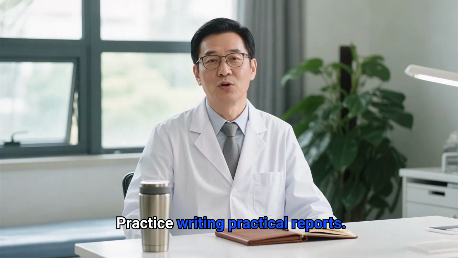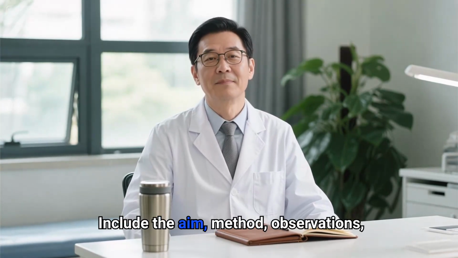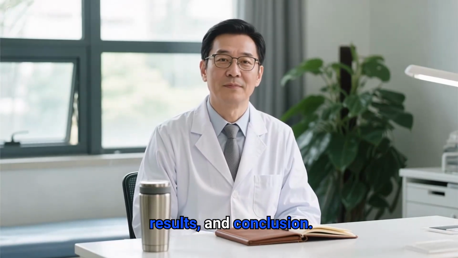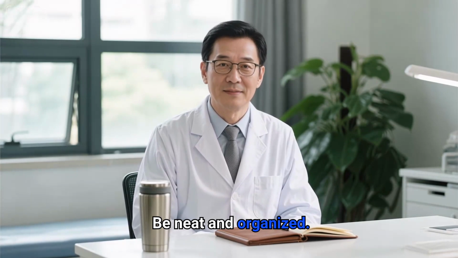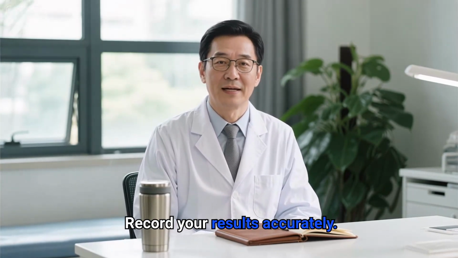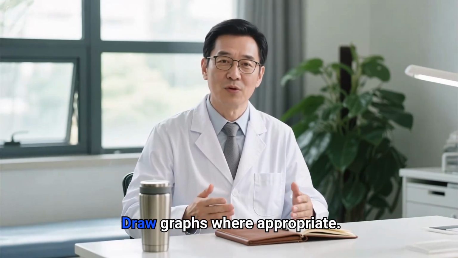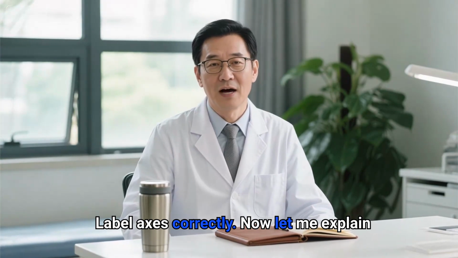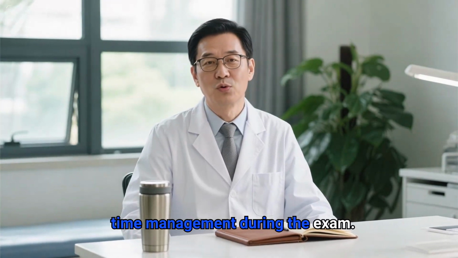Practice writing practical reports. Include the aim, method, observations, results, and conclusion. Be neat and organized. Record your results accurately. Show all your working. Draw graphs where appropriate. Label axes correctly. Now let me explain time management during the exam.